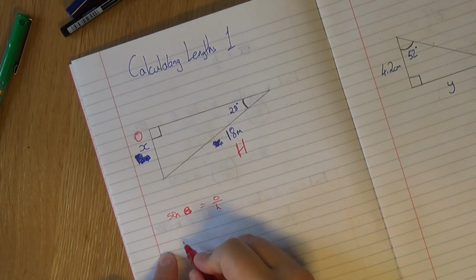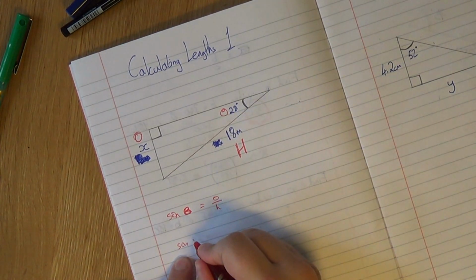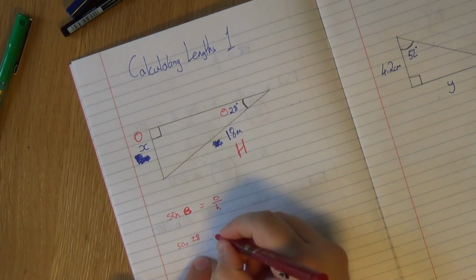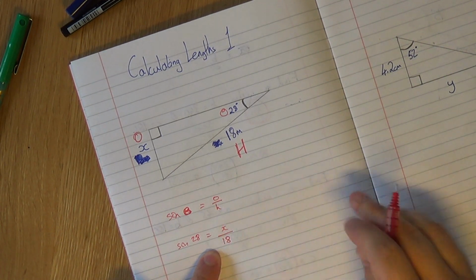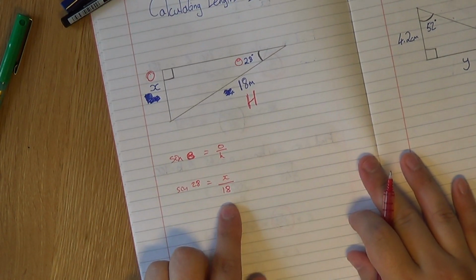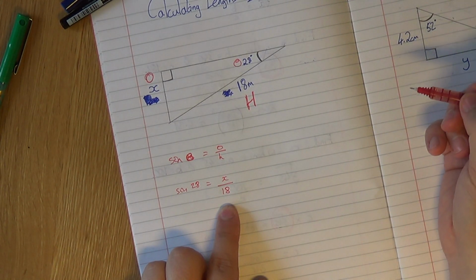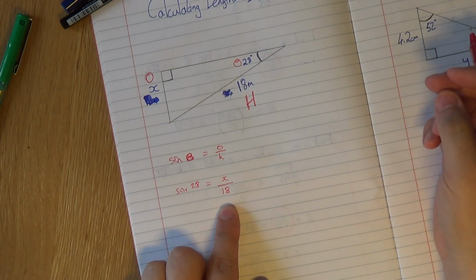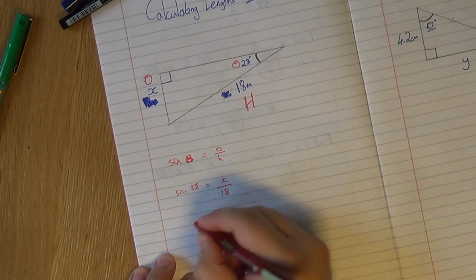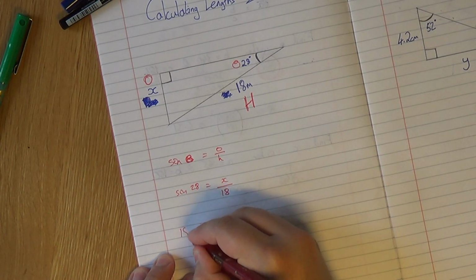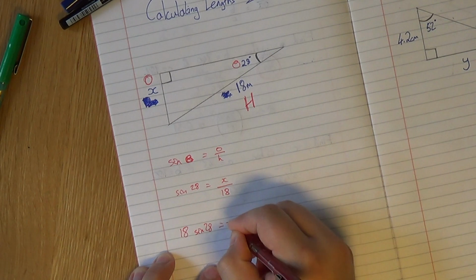So in this question, this here is theta, the angle is 28, the opposite is x, and the hypotenuse is 18. So we can actually use some fairly simple algebra now to get x by itself. What's being done to x? It's being divided by 18. So to get rid of that, we need to undivide, which is called multiplying. So multiplying by 18 gets us 18 lots of sine 28 equals x.